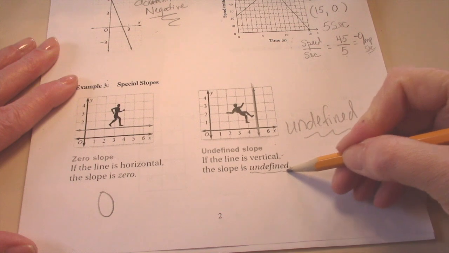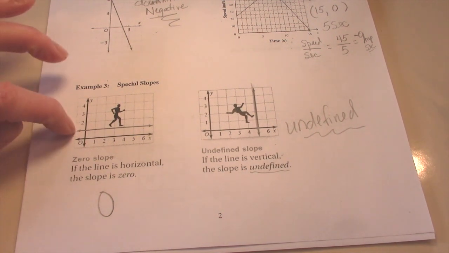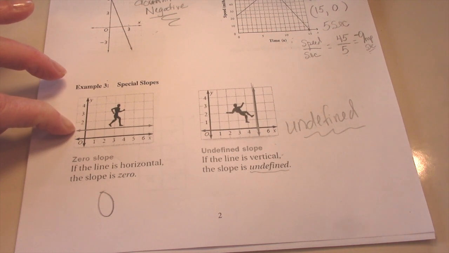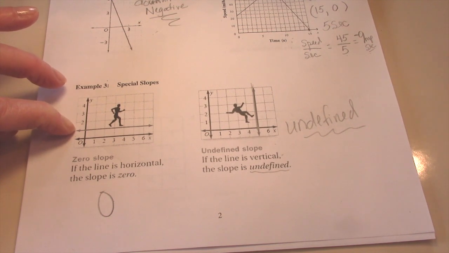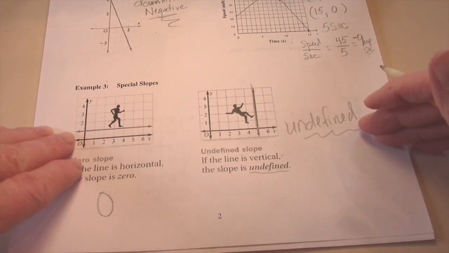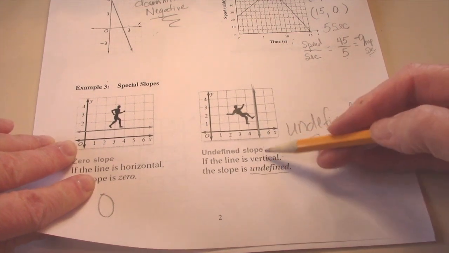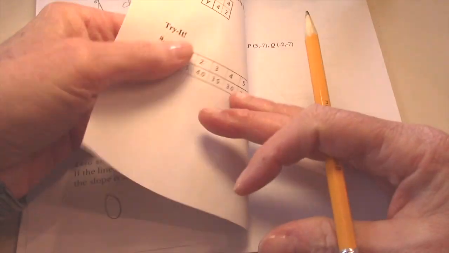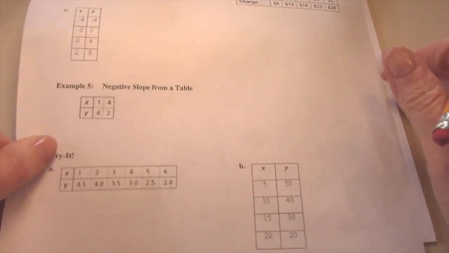Okay, undefined. So again, flat line. Think about a flat line. You're walking straight on a flat line. Is there a hill? Is it going uphill or downhill? And if you say no, then neither one. It is a zero slope. But a straight up and down line is what we would call undefined. And you'll see it mathematically in a minute. Okay, on the next page.